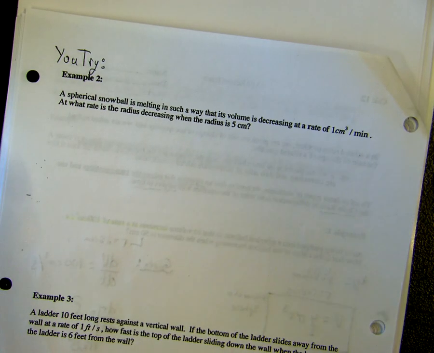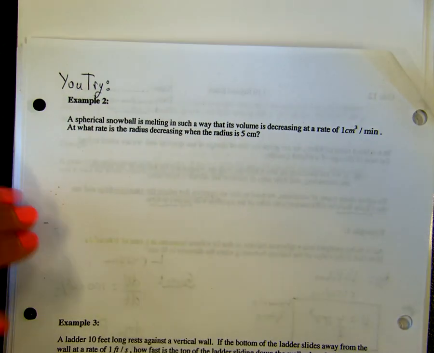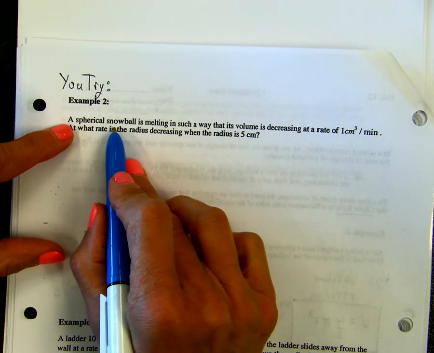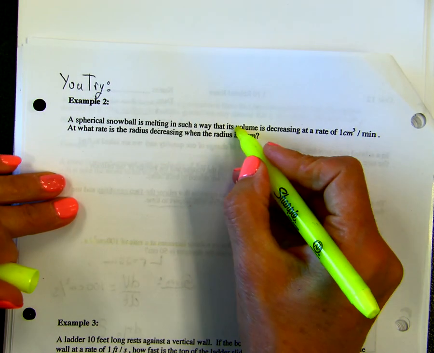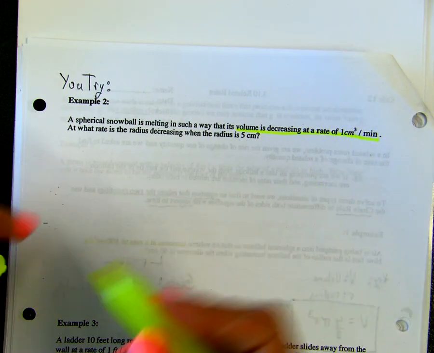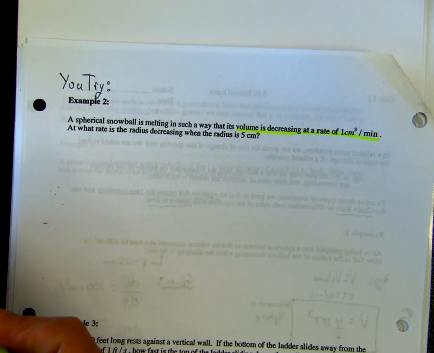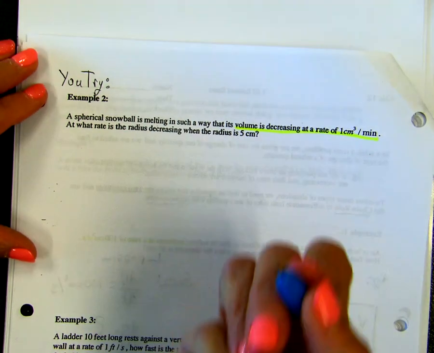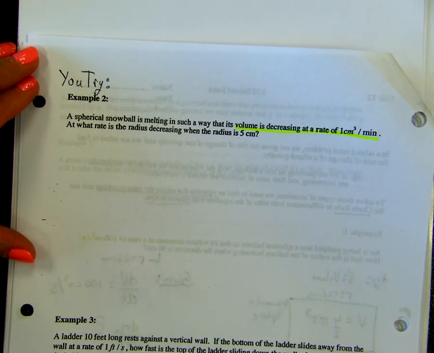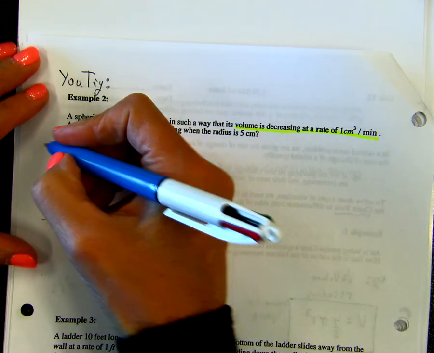Okay, so looking at your work, I can see most of you have this answer. So our spherical snowball is melting in such a way that the volume is decreasing at a rate of 1 cubic centimeter per minute. The question is, at what rate is the radius decreasing when the radius is 5 centimeters? Okay, so once again, V is volume and R is radius, and I think those ones are so obvious that I don't really think you need to write them down.